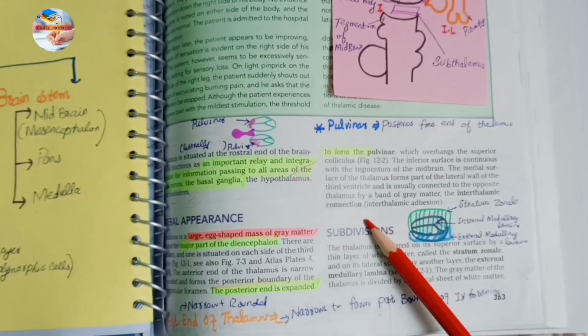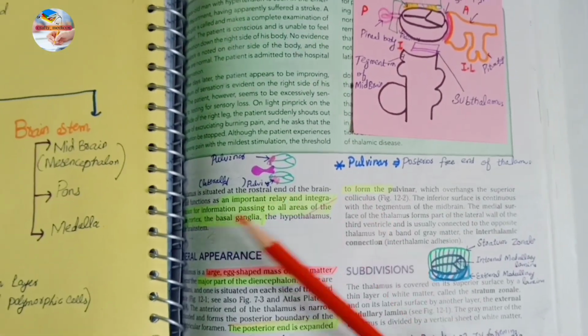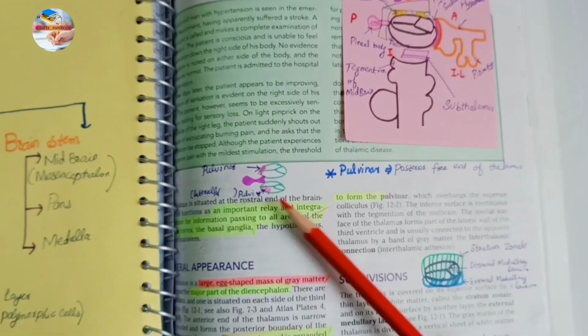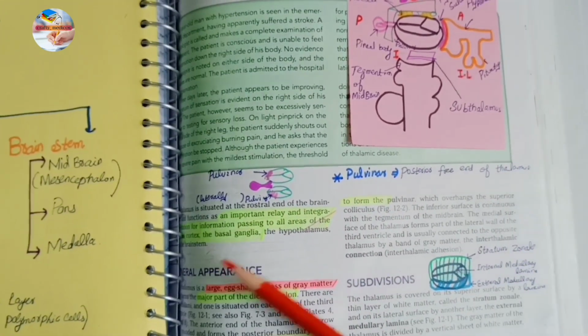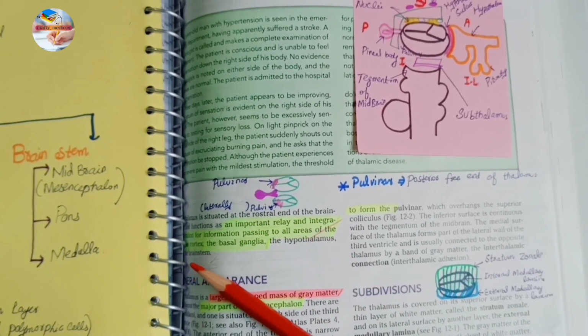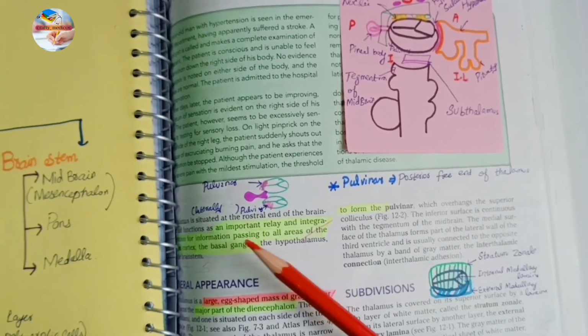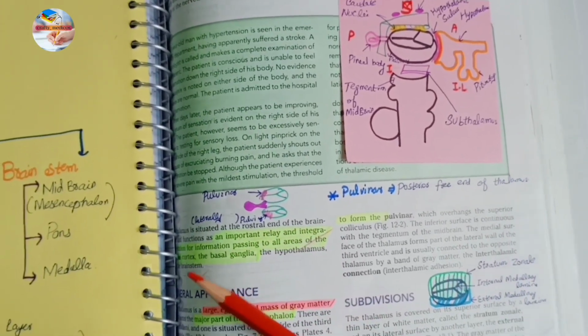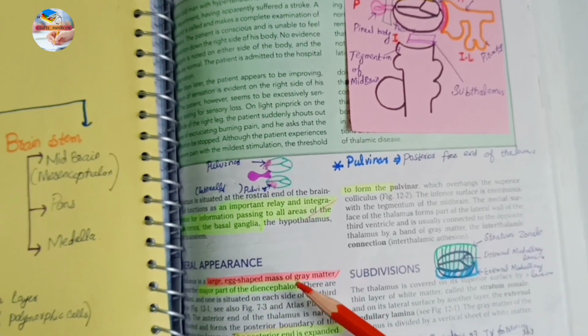So what is the thalamus? It's an egg-shaped mass of grey matter that is present at the rostral end of the brain, and it functions as an important relay and integrative station for the information which is passing to all areas of the cortex, to the basal ganglia, to the hypothalamus and to the brainstem. And it forms a major part of the diencephalon.